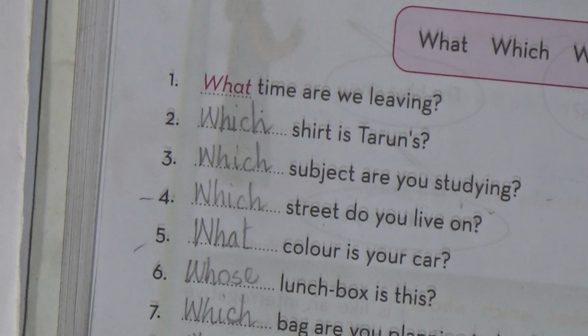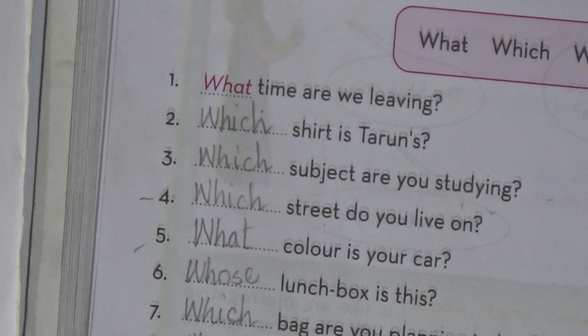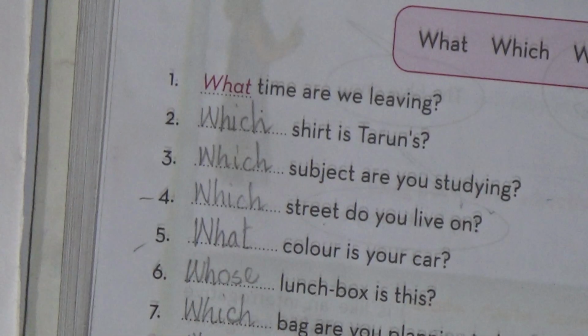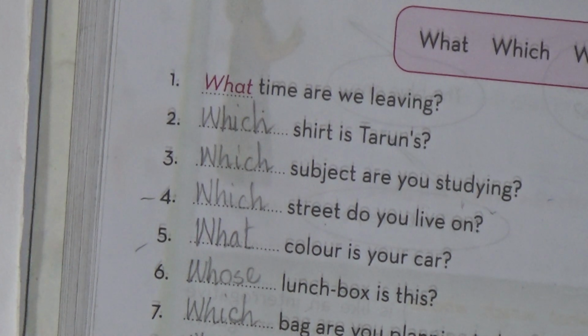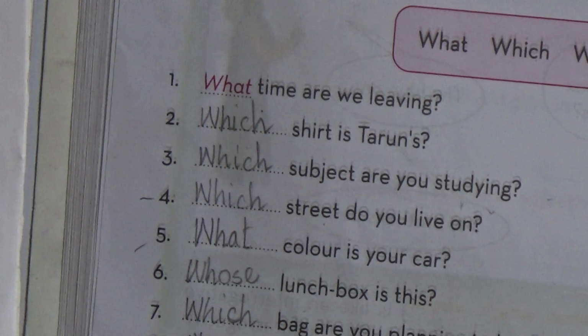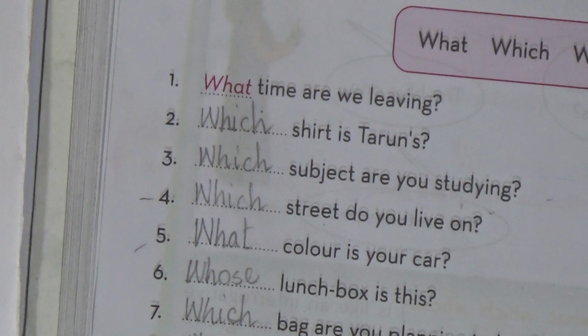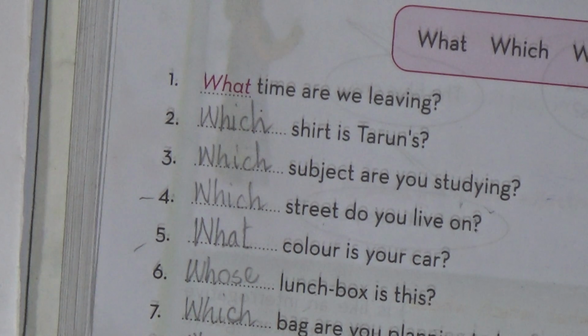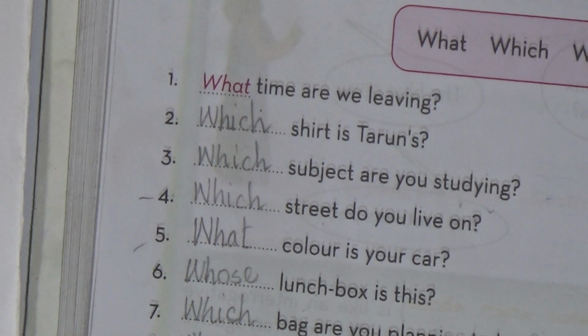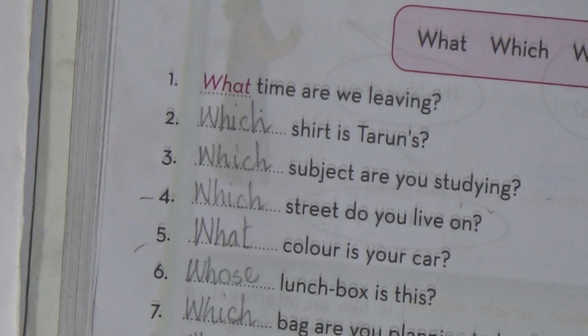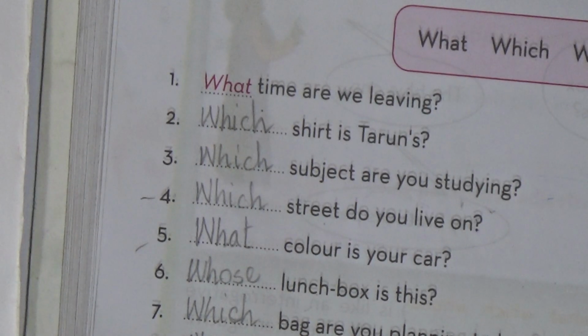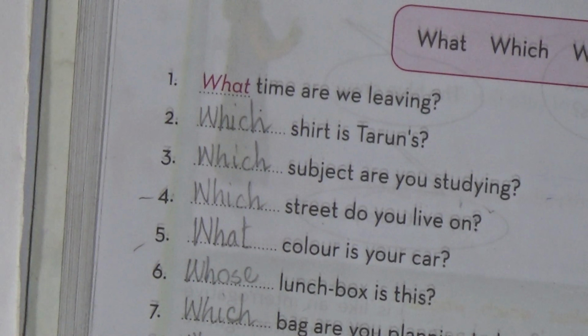At first you have to read the question. Complete these sentences with interrogative adjectives. So this way we are going to fill this gap by using interrogative adjectives. Okay, look here, number 1, dash time is the flight? Here you have to write what. To make a meaningful sentence, here you have to write what, which is an example of interrogative adjective.